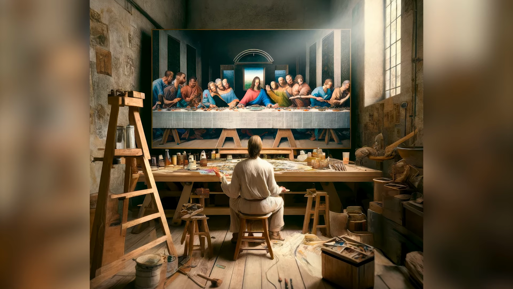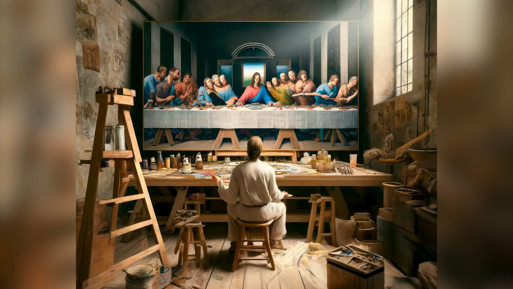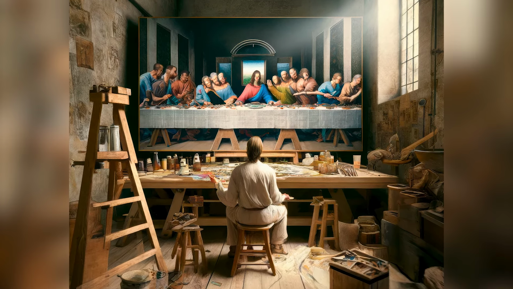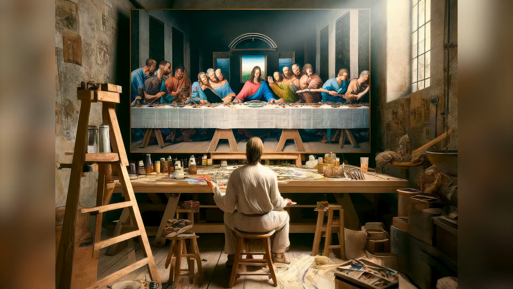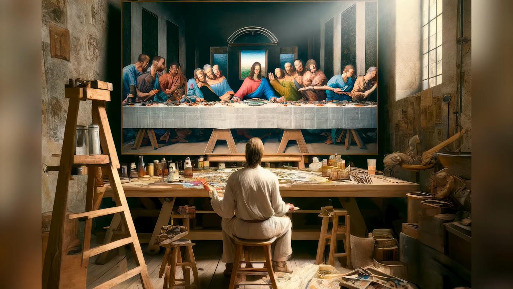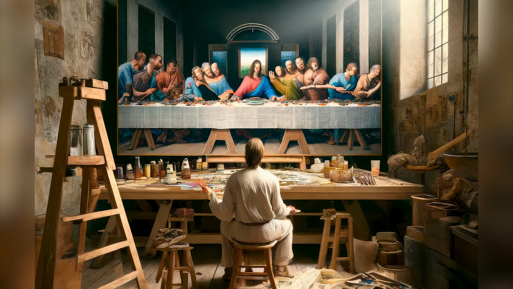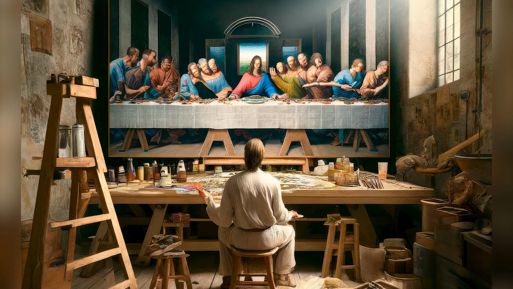Leonardo approached this monumental task with a novel approach. Instead of using the traditional fresco technique, he opted for an experimental technique that allowed him to modify the work during the process. Although this decision eventually compromised the durability of the painting, it provided him with the flexibility needed to capture the emotional and psychological complexity of the moment.